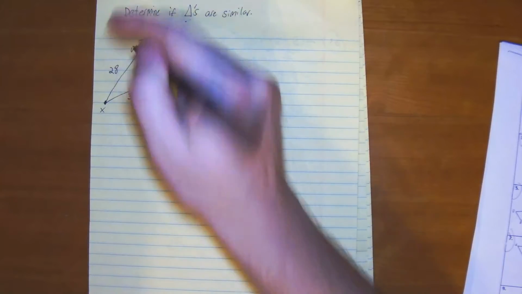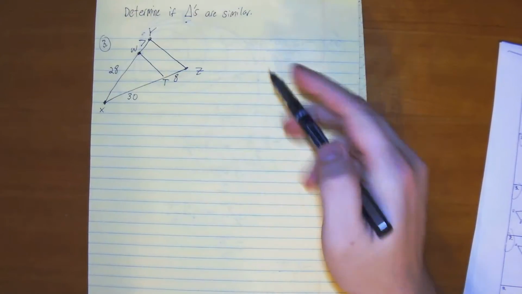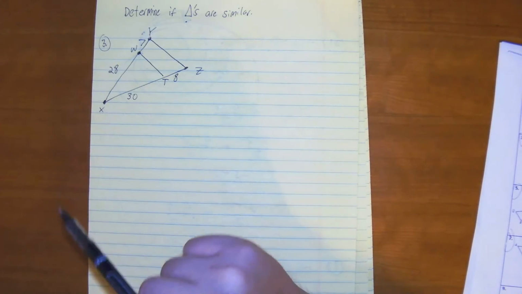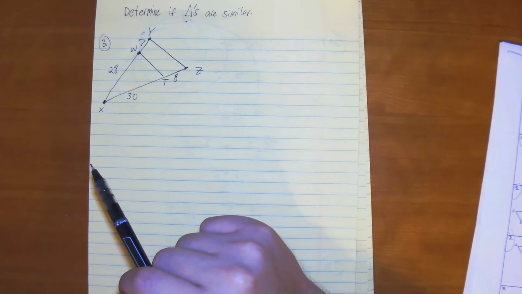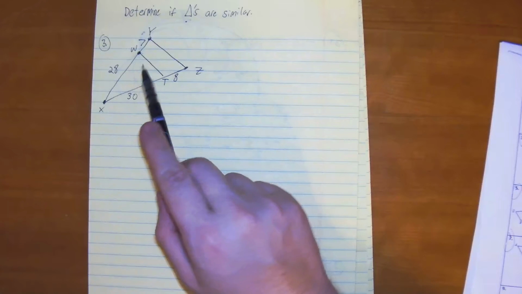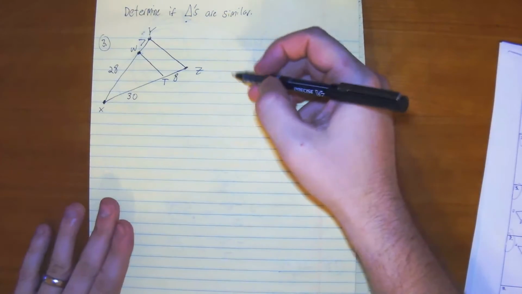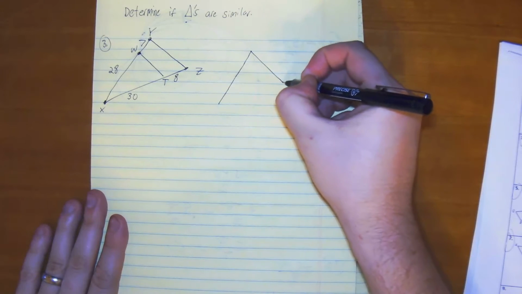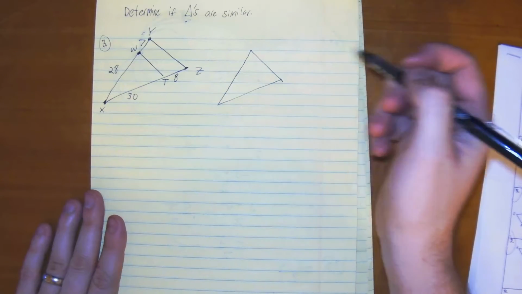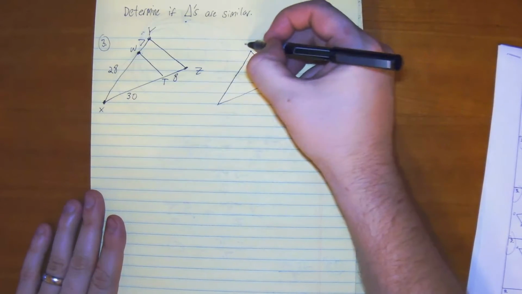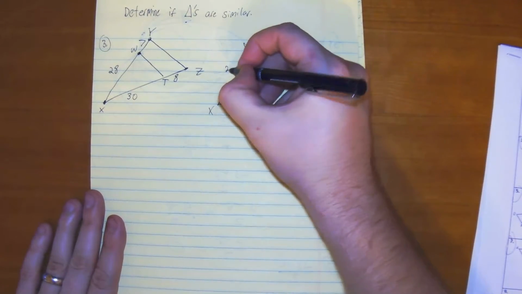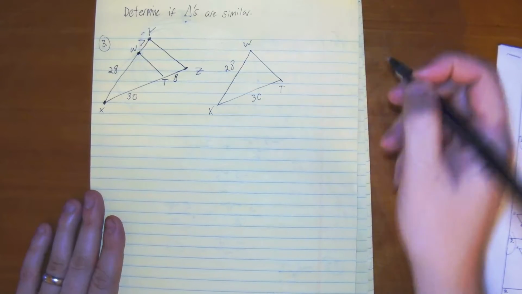Alright, we're looking at number 3. Number 3 wants us to determine if the triangles are similar. We have two triangles here. So our first triangle is this one, which we're going to redraw. So our first triangle is this small one, which is W, X, T, 28 and 30.